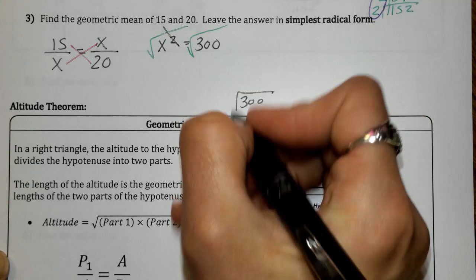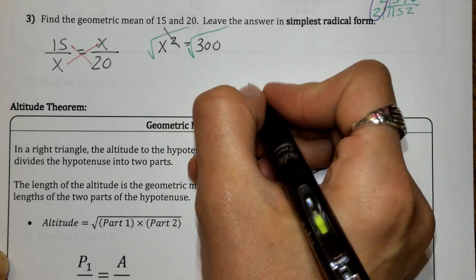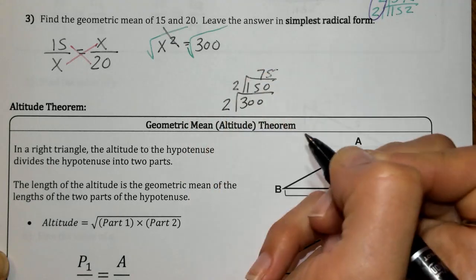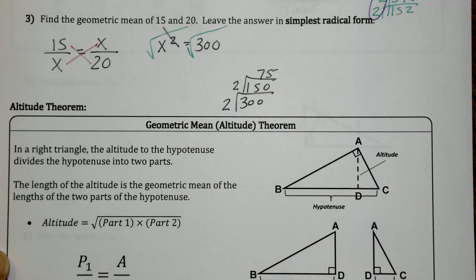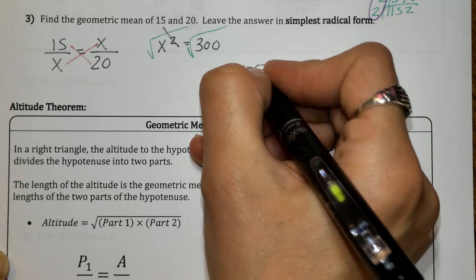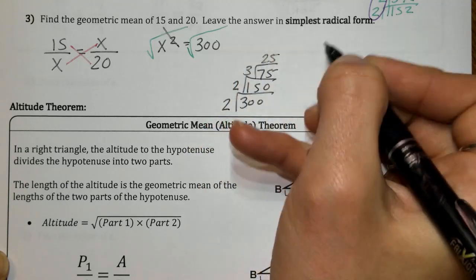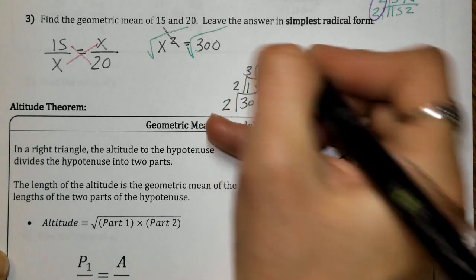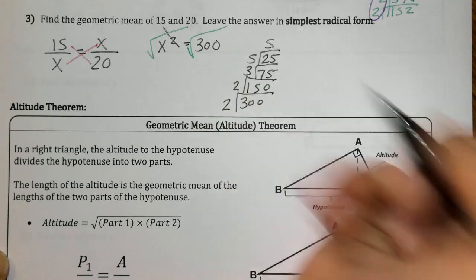Let's go ahead and build our tower. Dividing by 2, we get 150. Dividing by 2, we get 75. Can't divide by 2 anymore. Can we divide by 3? Yes, we can. And we're going to get 25. Okay, I can't divide by 2. I also cannot divide by 3. 25 is not prime. The next highest prime number is 5, and that's going to give us 5.